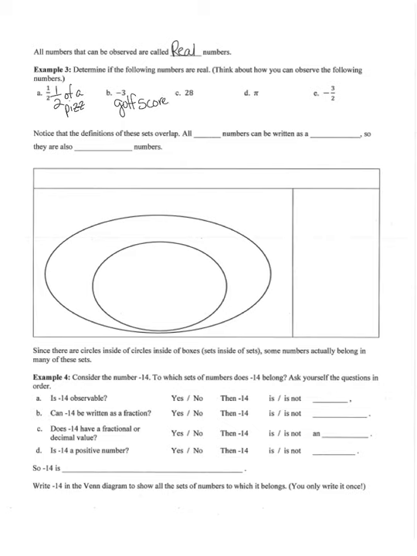I encourage you to think about these, and maybe there's something else you're thinking about as a way that you can observe these numbers that I'm not saying, and maybe write that down as well. C, we have 28. So maybe that's the price of a shirt you want to buy. D, we have pi. Well, maybe that's the circumference of a circle that has the diameter of 1 foot.